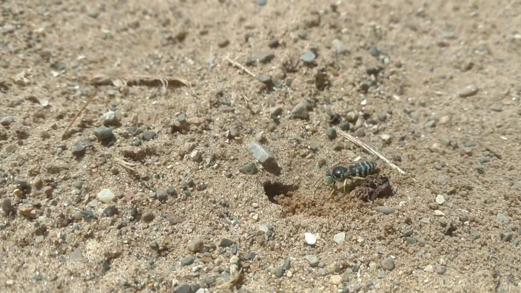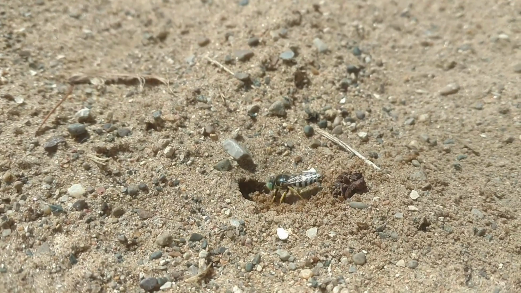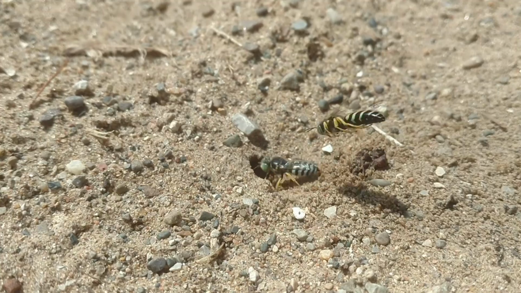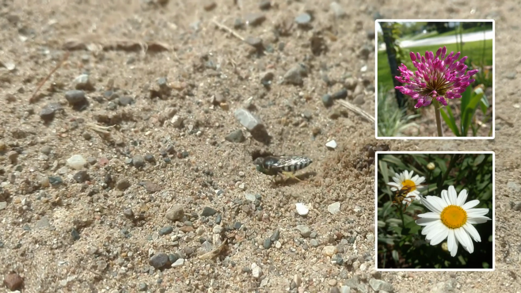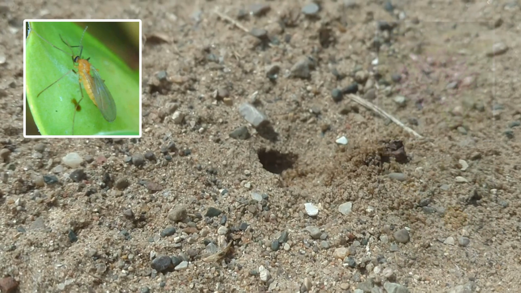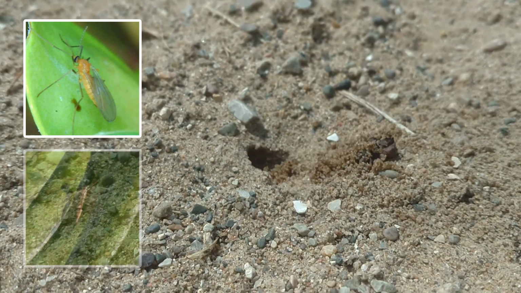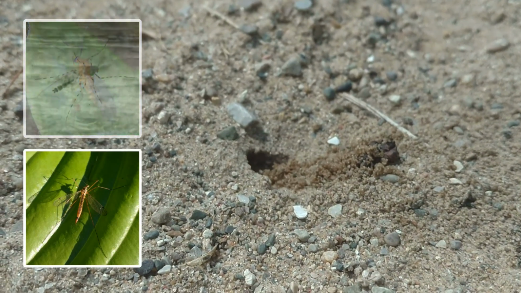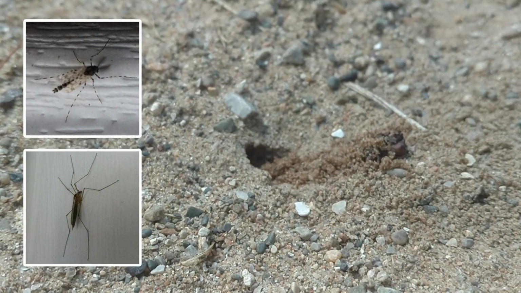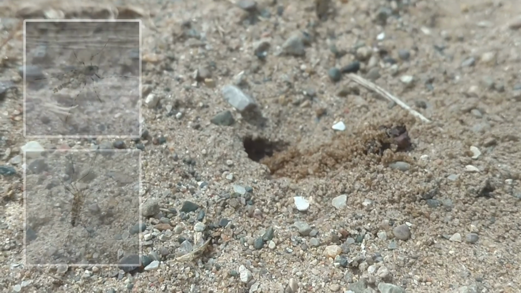Wasps are predators, which means they hunt other insects, but it's not necessarily for themselves. The adult wasps eat nectar from flowers, but they hunt flies for their babies, which are called larvae. The female sand wasp will capture flies and then put them in sand burrows where they have laid their eggs. When the eggs hatch, the wasp larva will eat the fly.